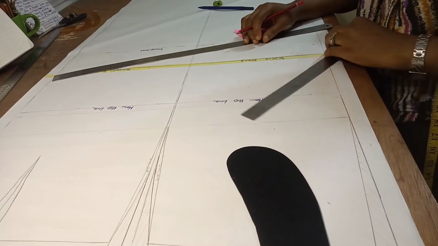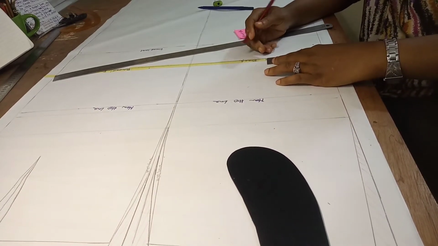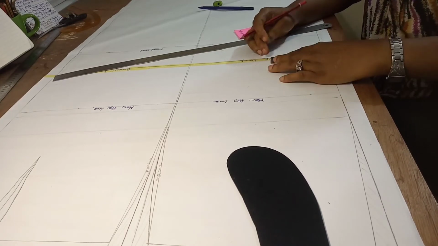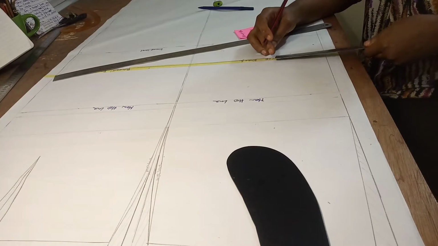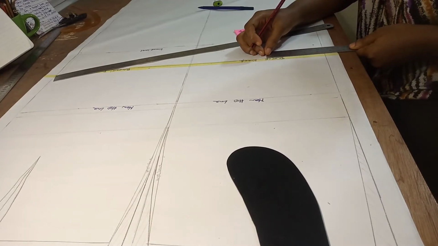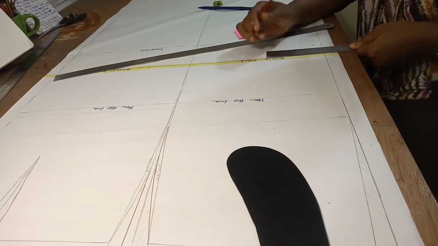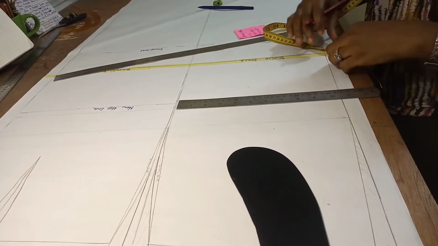The difference here is, this is 18, then you get the difference. We have 4 point, let me take this, it is not clear.